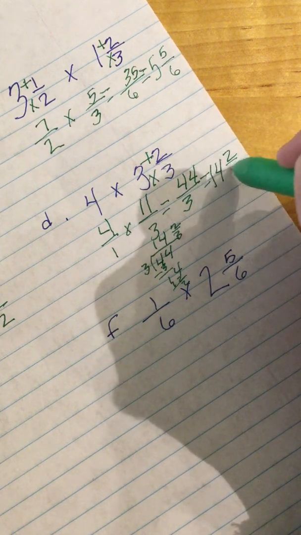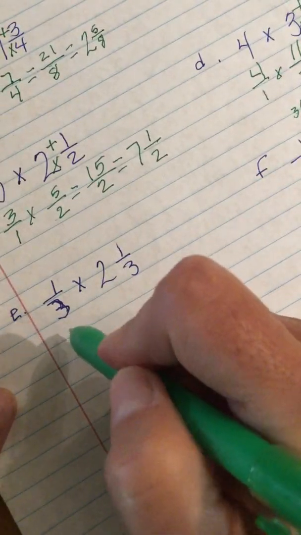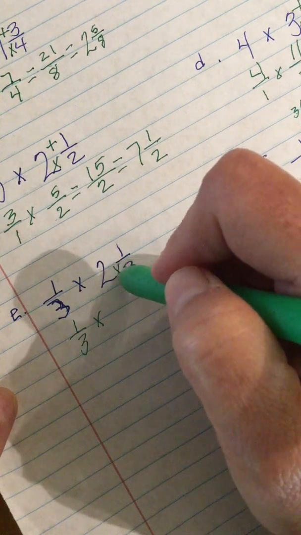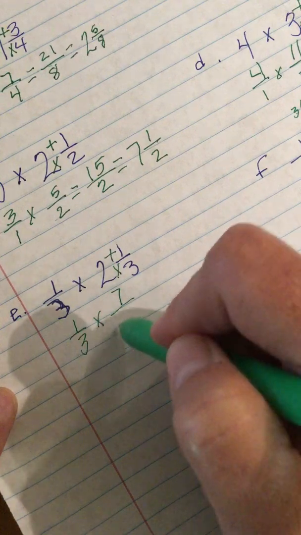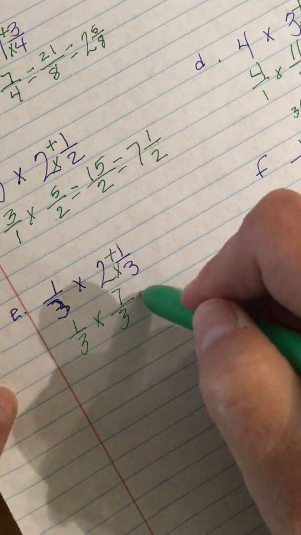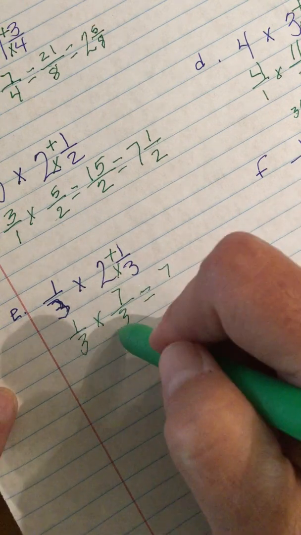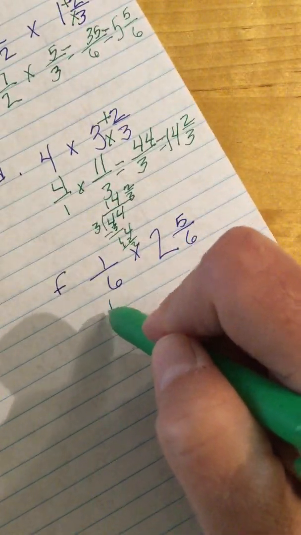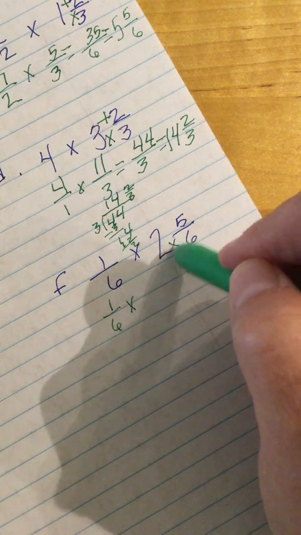14 2/3. All right. Our next problem has 1/3, a regular fraction, times a mixed number. All right, 2 times 3 is 6, plus 1 is 7. And there we go. 7 times 1 is 7. 3 times 3 is 9. Our answer is 7/9. And our last lesson practice problem for the whole entire year.